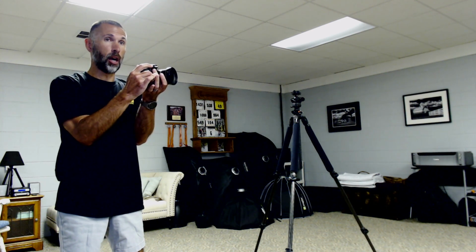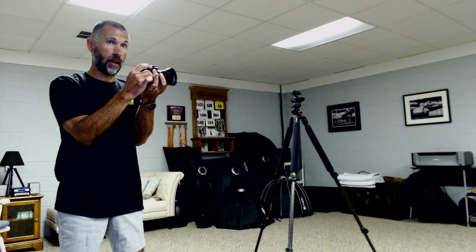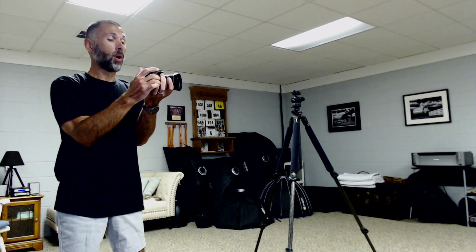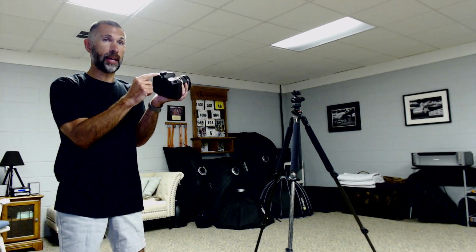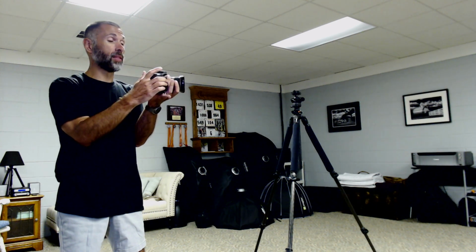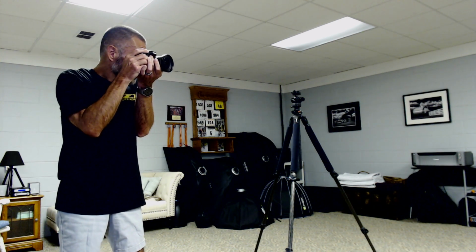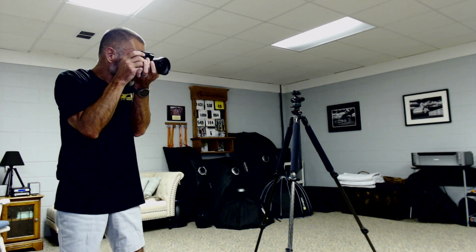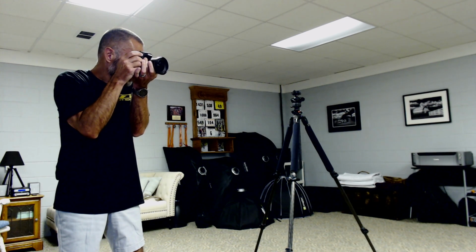So we're going to dig our elbows into our sides. That gives our arms a nice stable platform that is anchored with our feet. And then the last part of this is going to be right here, the eye cup on your viewfinder. It fits really nicely up underneath the eye socket. So you're going to look through the viewfinder like this with your elbows tucked in, the camera placed firmly in the eye socket, and this right here is your 3 points of contact.